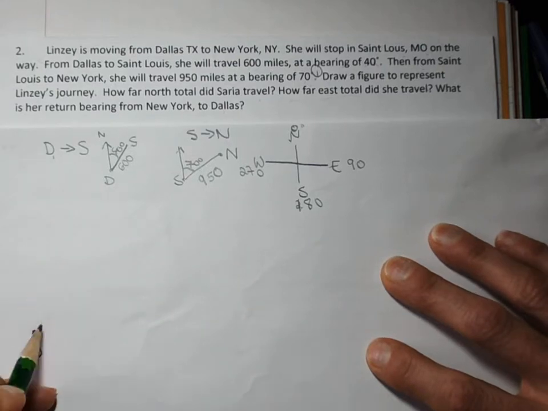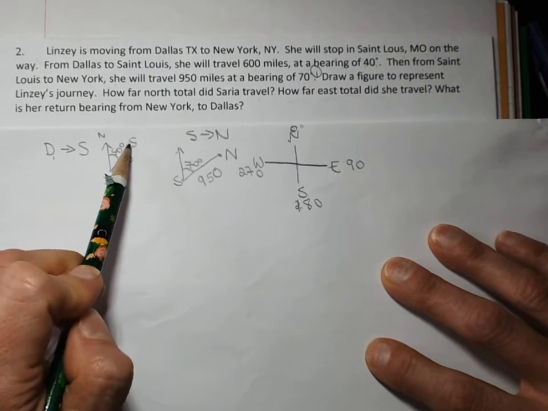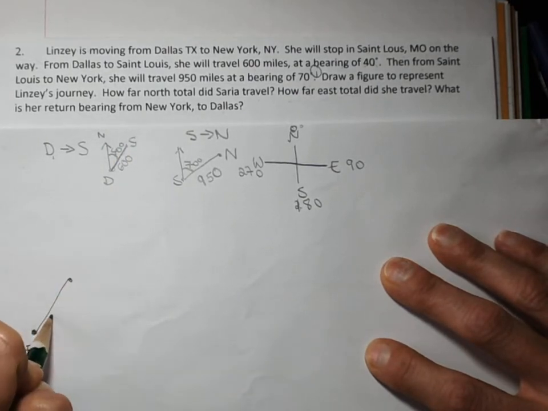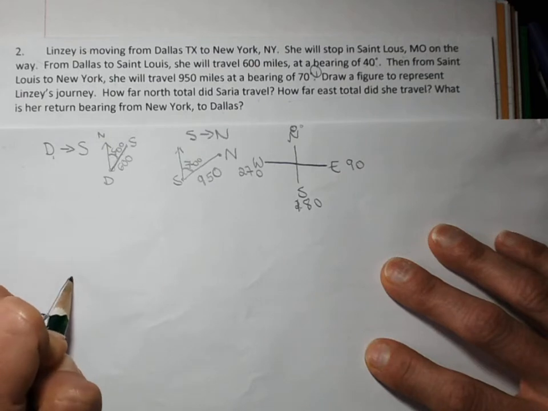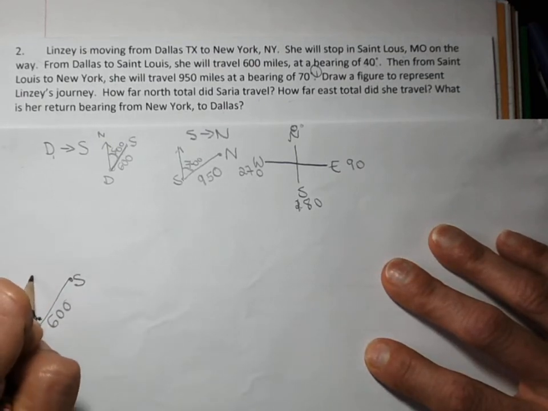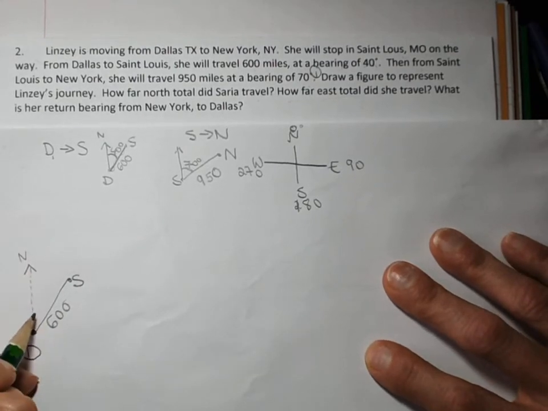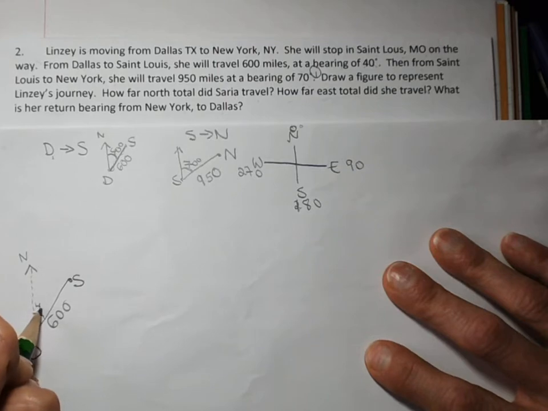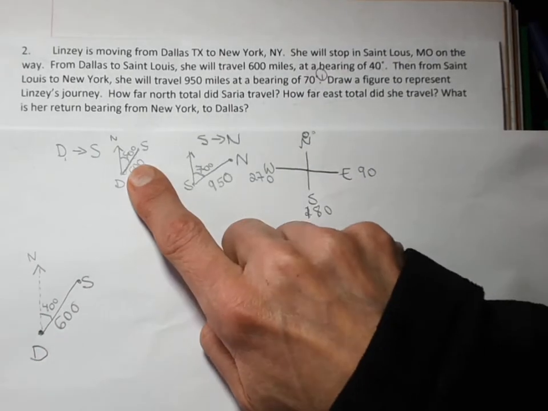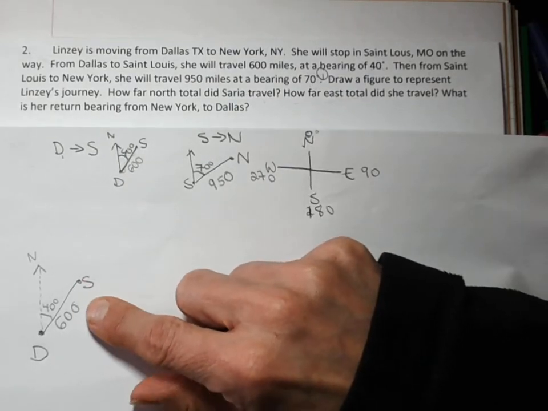And again, that is 0 degrees north. Now, from Dallas, we need to draw this distance to St. Louis. And that's 600 miles. Drawing our distance north with our bearing of 40 degrees. Notice that it's just a little bit bigger than this one. But this is where we will do most of our work.